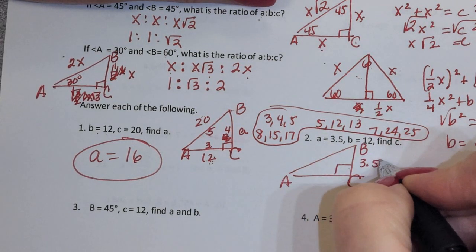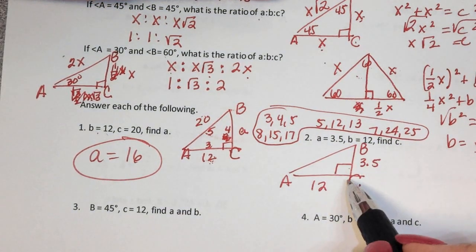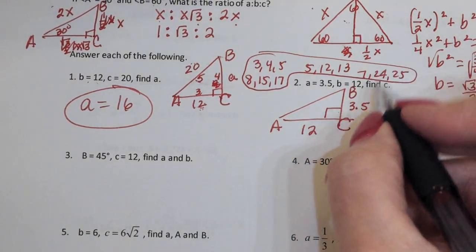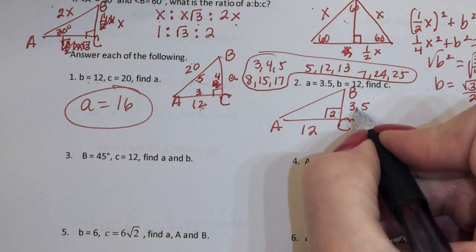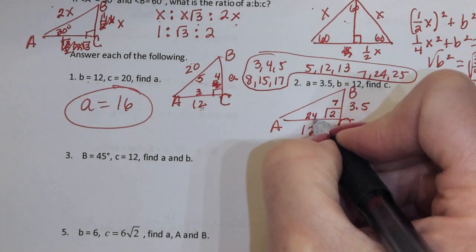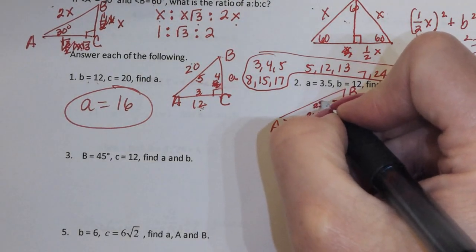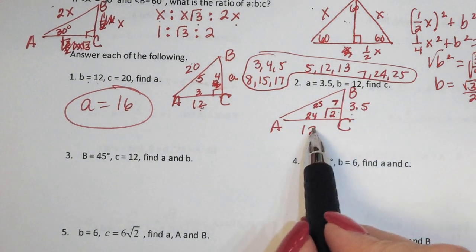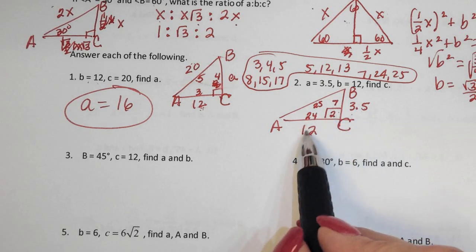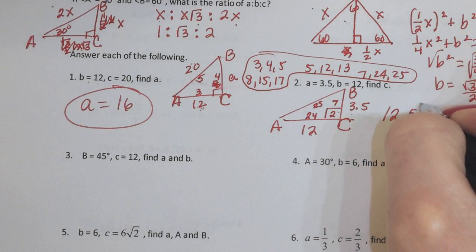Side A is 3.5. Side B is 12. So anytime I have decimals like this, I may not recognize it at first. But I can think, what can I do to get rid of the decimals? Well, multiply by 2. If I multiply this by 2, I'm going to get 7. Multiply this by 2, I'm going to get 24. So what side is missing? 25, right? But these are the actual values. So I have to think this was 7 divided by 2, 24 divided by 2. So my answer is going to be 25 divided by 2, which is 12.5.